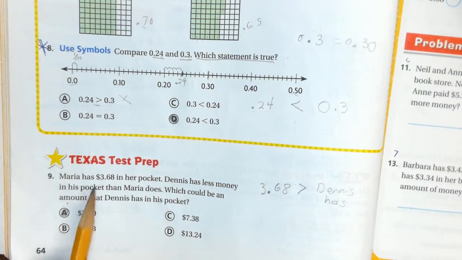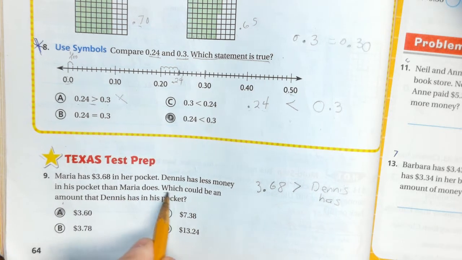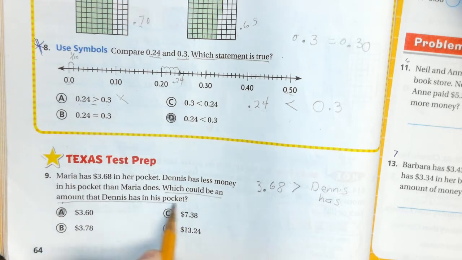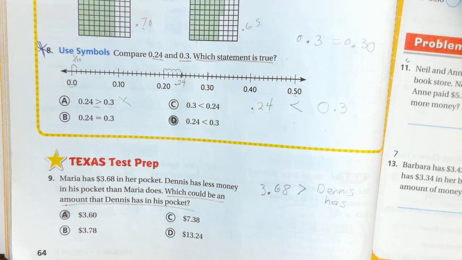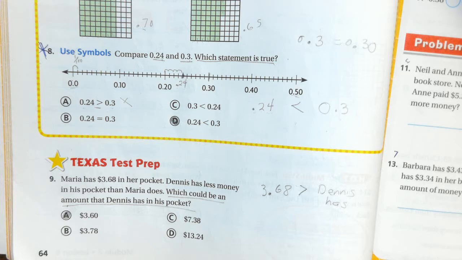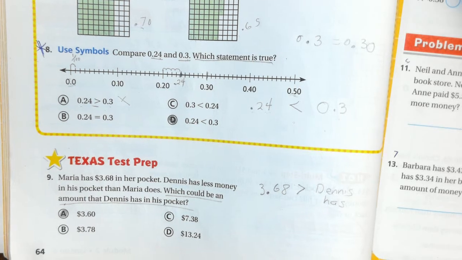Okay, question number 9 says Maria has $3.68 in her pocket. Dennis has less money in his pocket than Maria does. Which could be an amount that Dennis has in his pocket? Have you already underlined the question? You need to underline every question. It's proof that you read it, and also it helps you keep the question in mind so that you don't answer another question that you thought of. You need to answer the question that you've been asked.